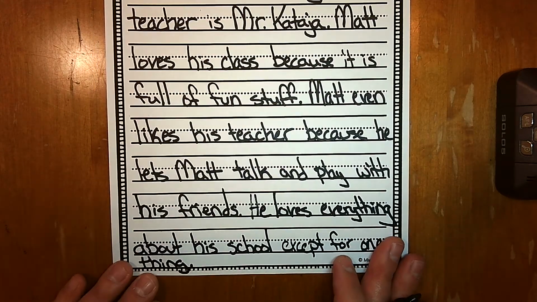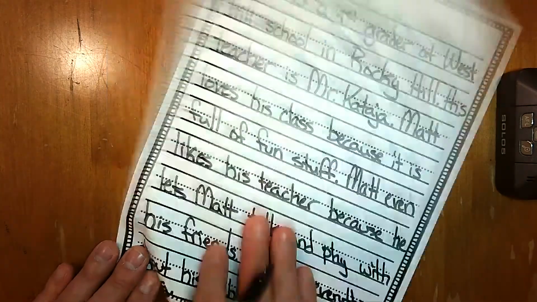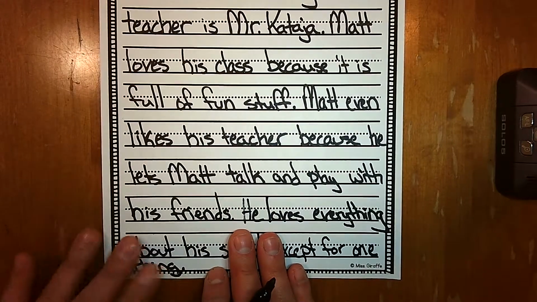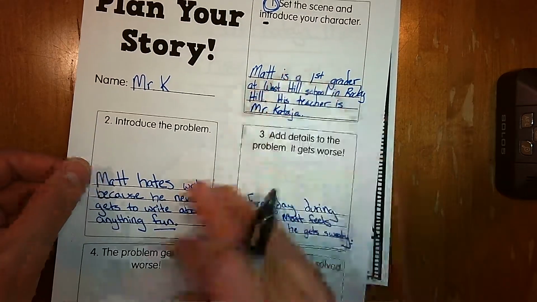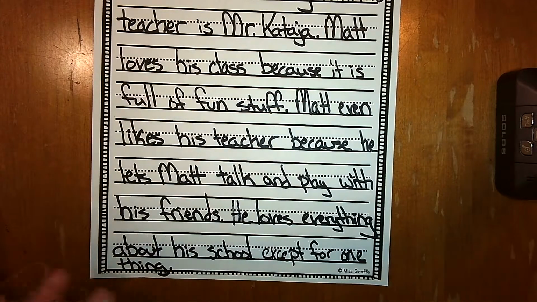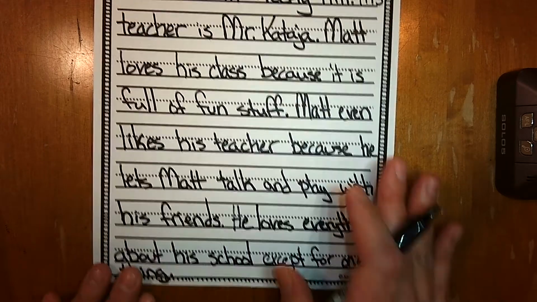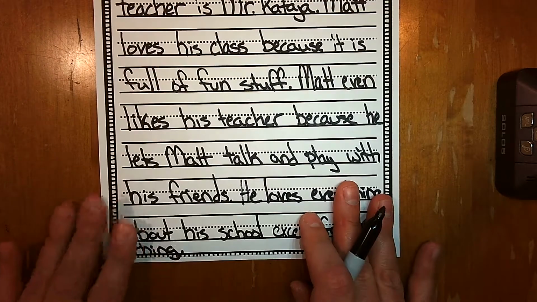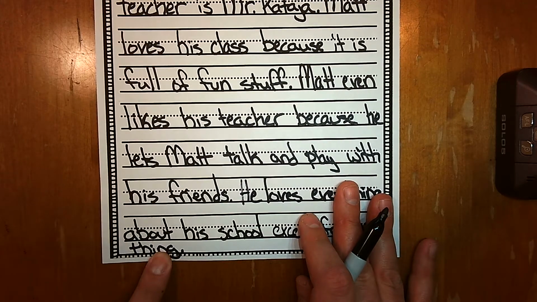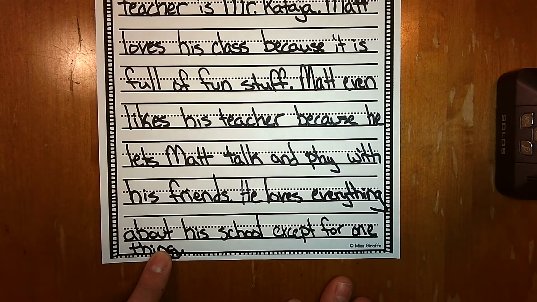And that's a lot of writing. I'm not expecting you to fill up your entire page. I just wanted to show you some ideas and how you can take what you started and just add a sentence or two more. I added a few more sentences, and I'm not expecting you to do that, but maybe you want to. So now everything except for one thing. And we know what that one thing is, right? Writing. So I've really set up my character.